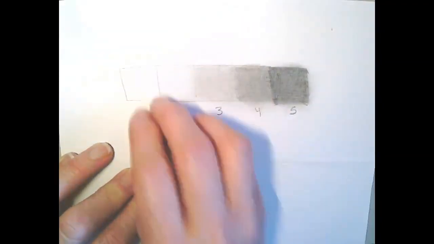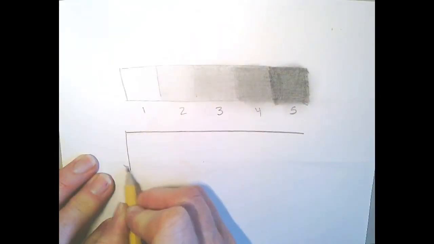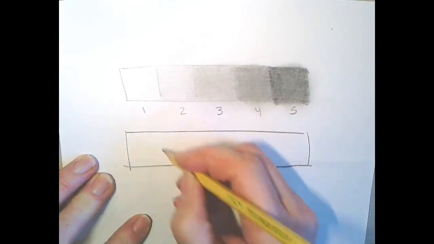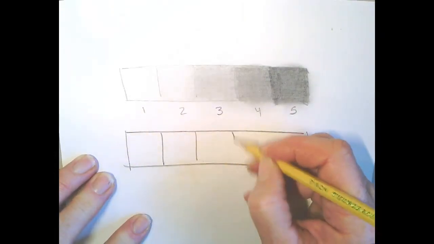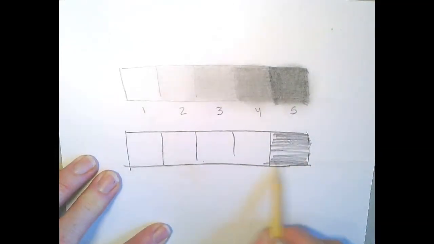This value scale looks pretty good. Now I'd like you to try a second one below the first one. Do the same thing. Draw a rectangle, divide it into boxes. Start shading.